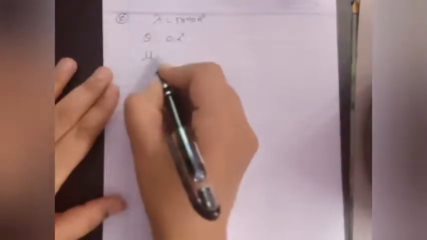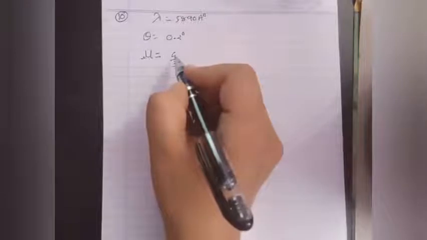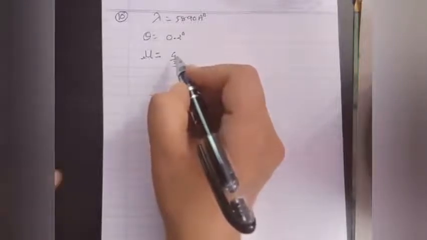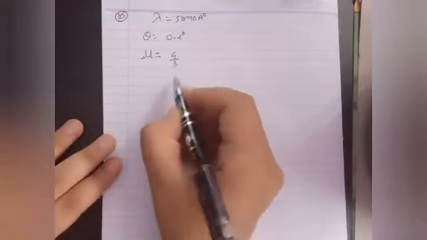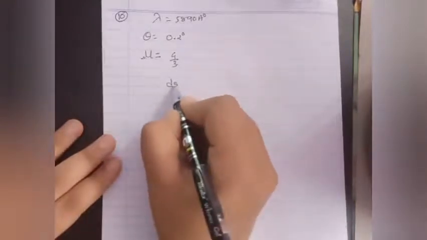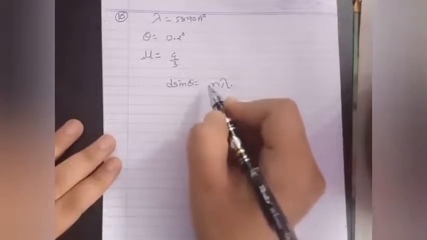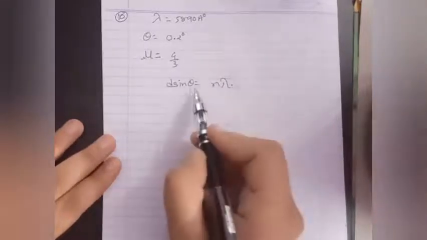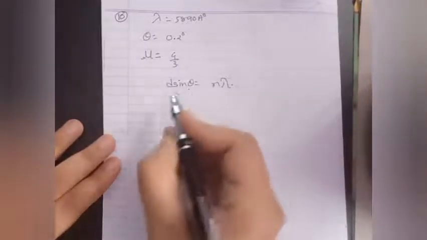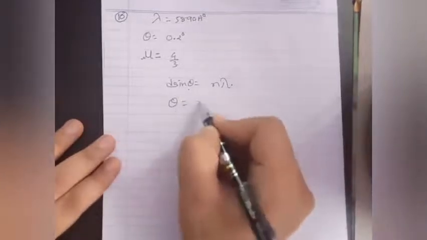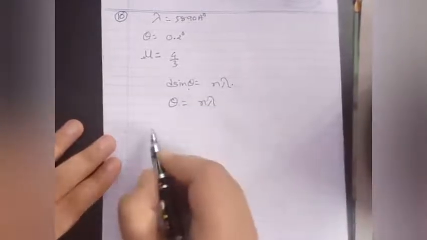We want to find the angular fringe width in the case it is immersed in a liquid of refractive index 4/3. Here, for interference in Young's double slit experiment, d sine theta is equal to n lambda.